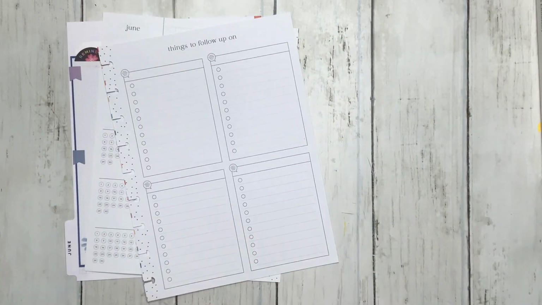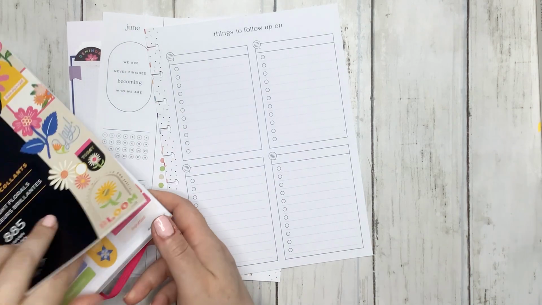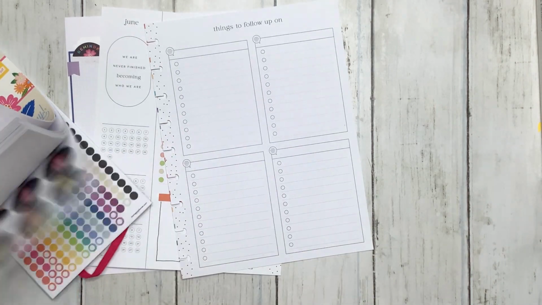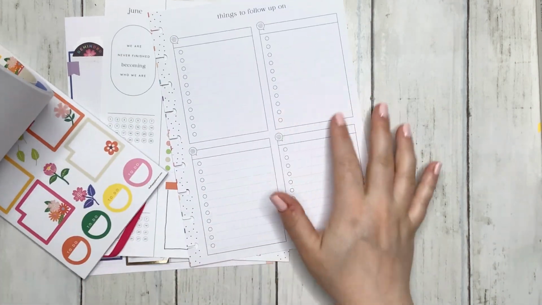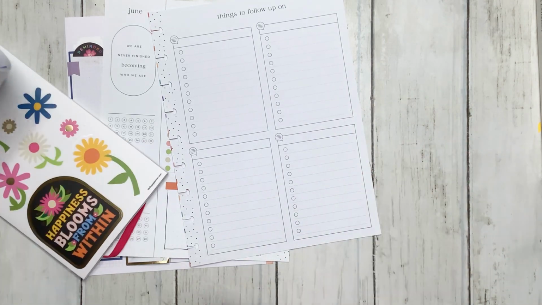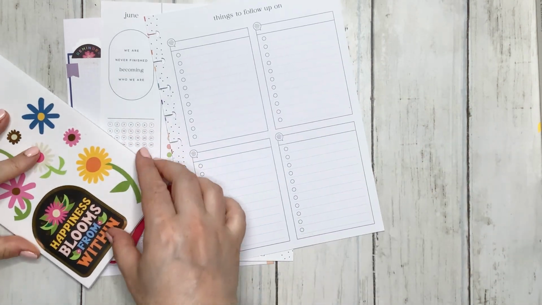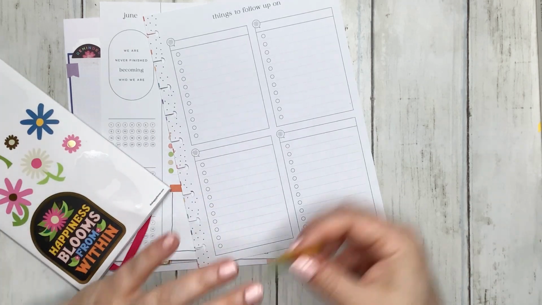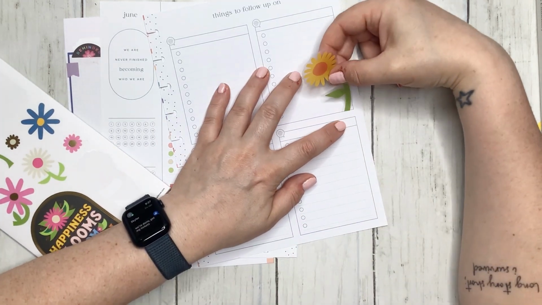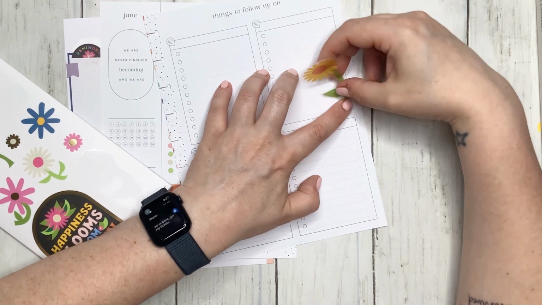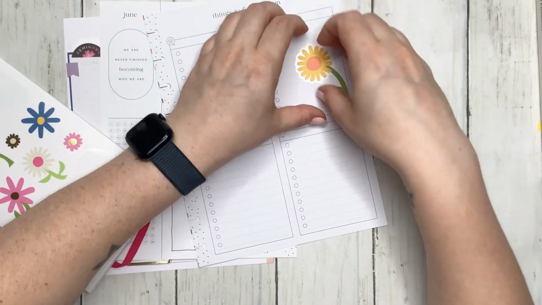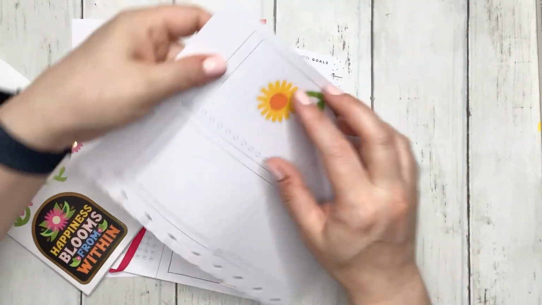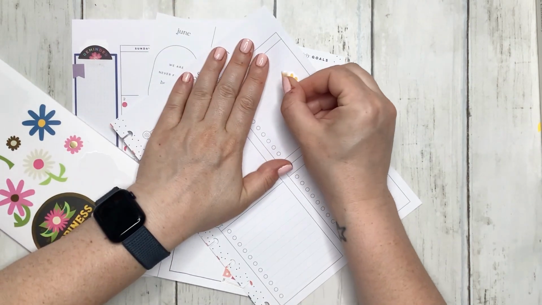And then for this one, I think we're actually going to add some decoration, but I'm going to keep it more to the corners, more to the sides, that sort of thing. Mainly because I obviously still want to be able to use it functionally. That is way too much, it's taking up too much space.